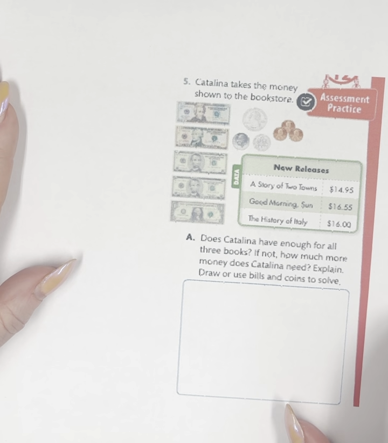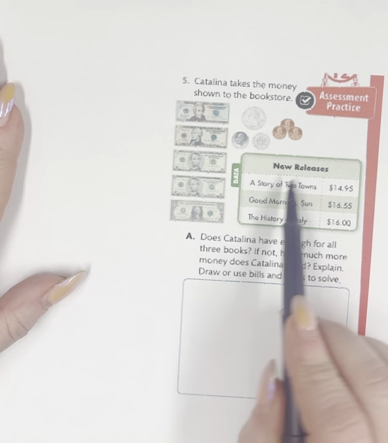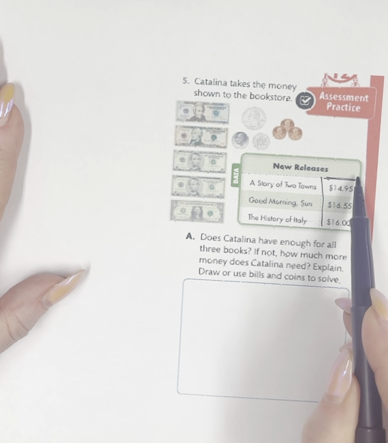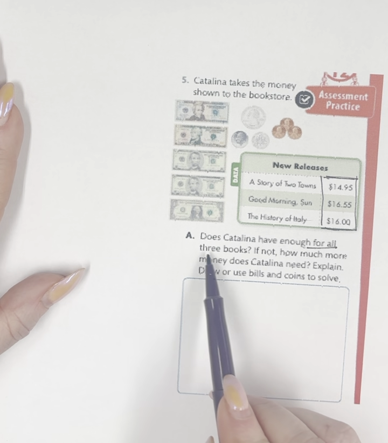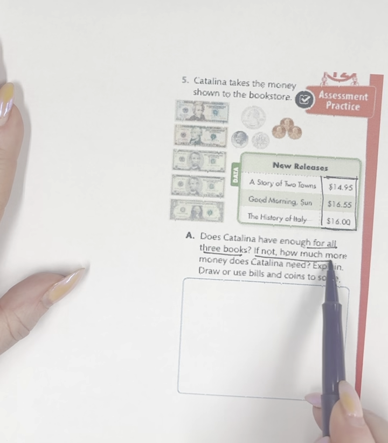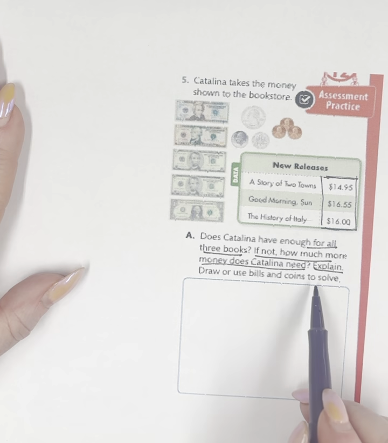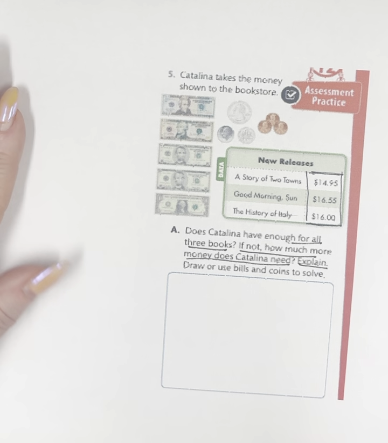Catalina takes the money shown to the bookstore. Oh, and there's a table with new releases with all of the values here. Does Catalina have enough for all 3 books? If not, how much more money does Catalina need? Draw or use bills and coins to solve. Explain. You could, but first I want to add up how much money does Catalina have in her wallet.